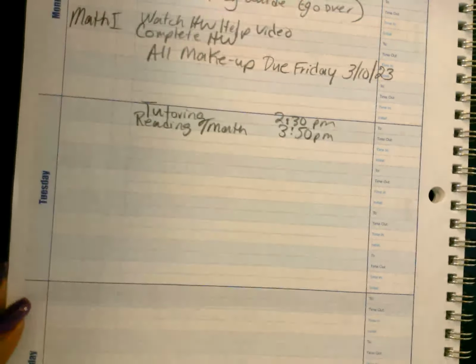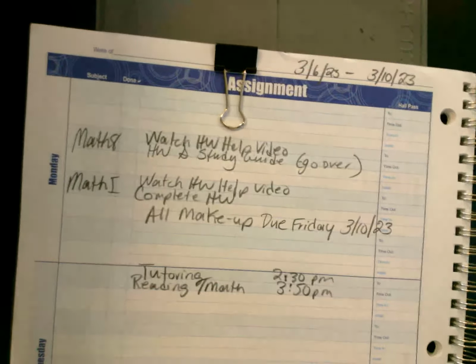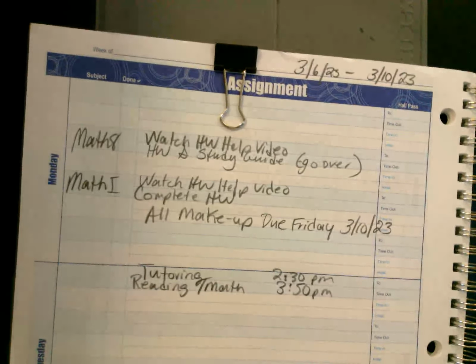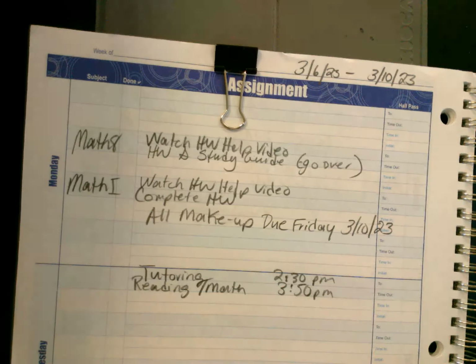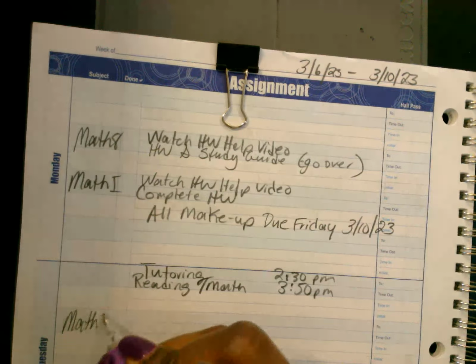Okay, let's write our homework in our planner, please. Do not forget about tutoring on Tuesday and Thursday. We got tutoring today. It ends at 3:10. Make sure that the latest your ride needs to be here is at 4 o'clock. All right, math 1.